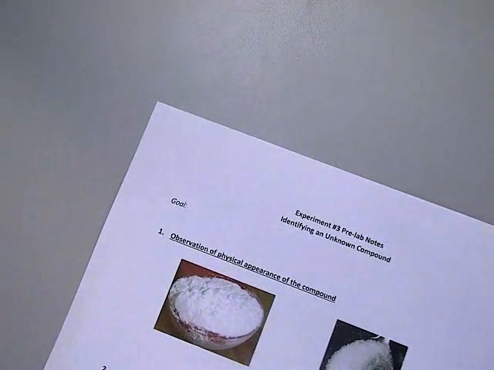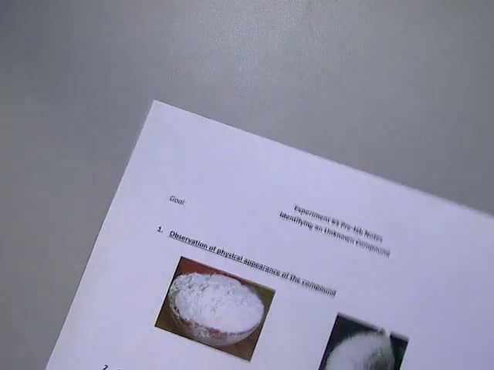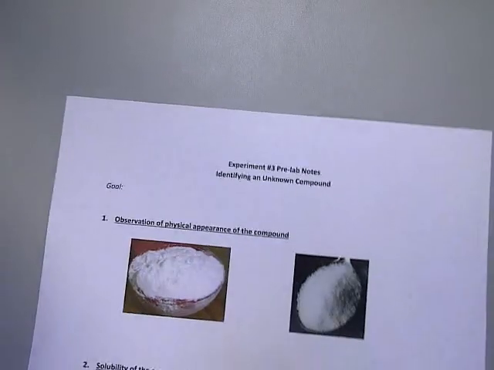Now let's move on to experiment 3 for this week. Experiment 3 is titled Identifying an Unknown Compound.